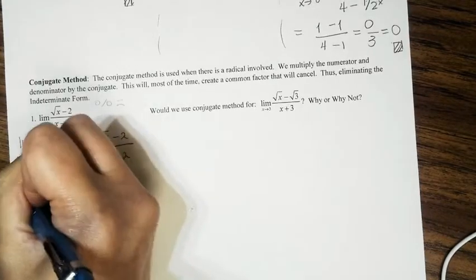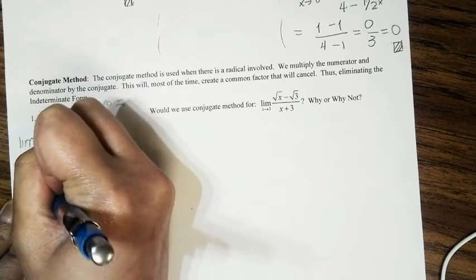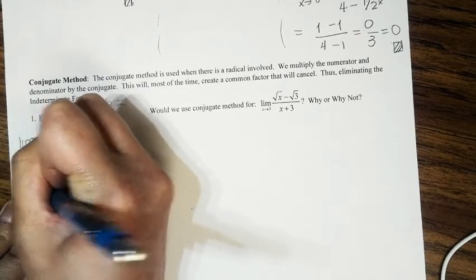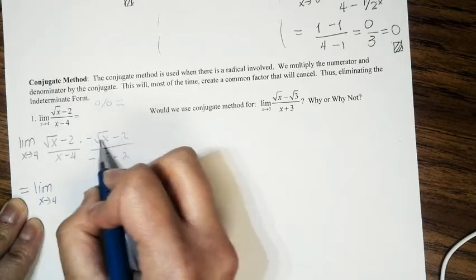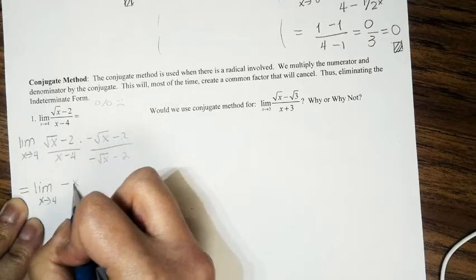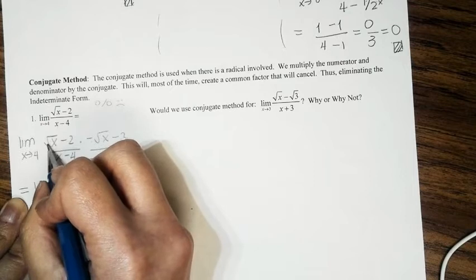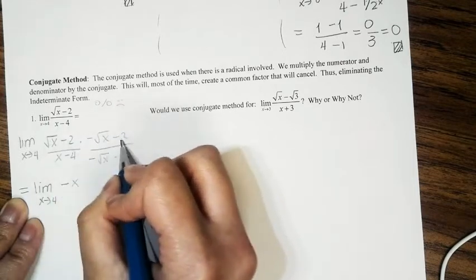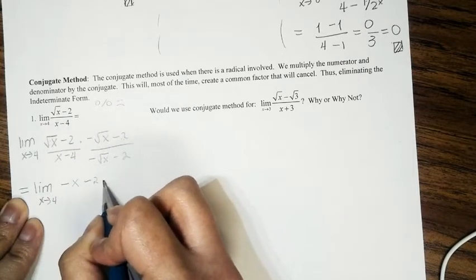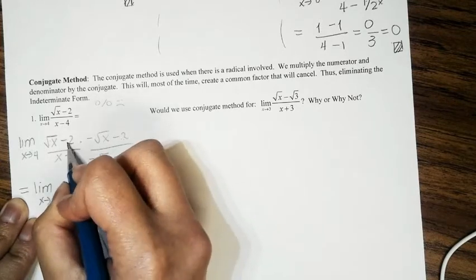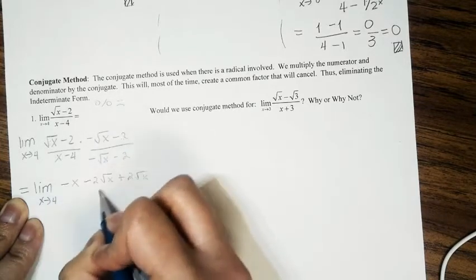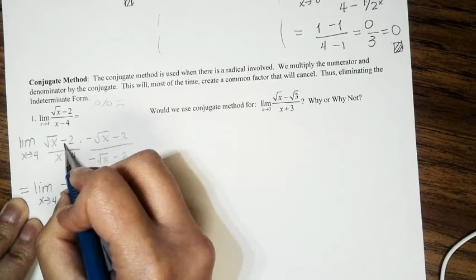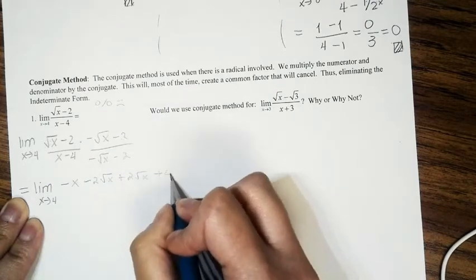So here you just need to do a little bit of algebra. Please remember to put the limit when x goes to 4. So you multiply root x times negative root x, that's going to be negative x. And you multiply root x times negative 2 is going to be negative 2 root x. Then you multiply negative 2 times negative root x, that's going to be positive 2 root x, and you know that they are going to cancel. And then negative 2 times negative 2 is positive 4.